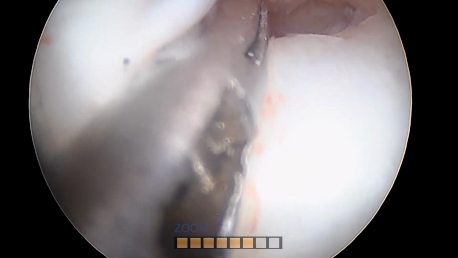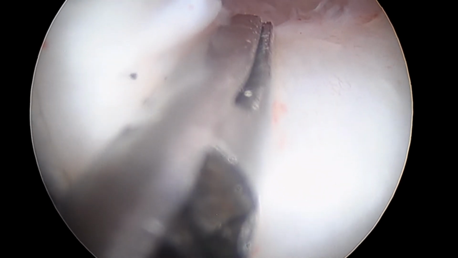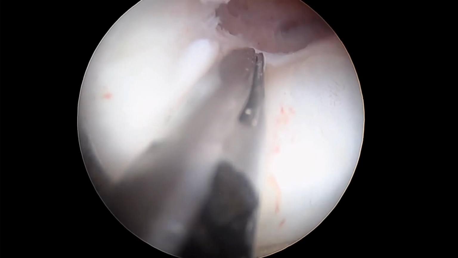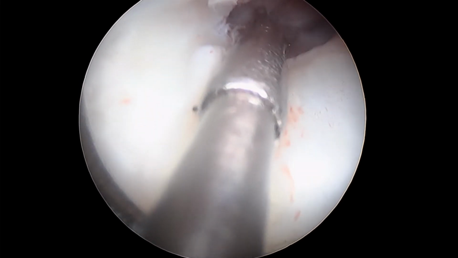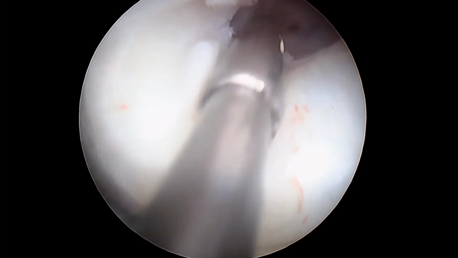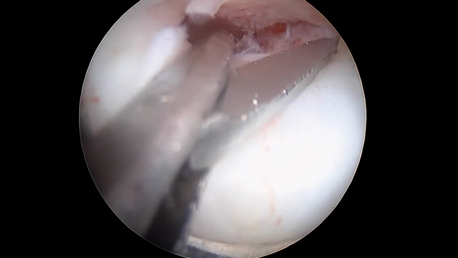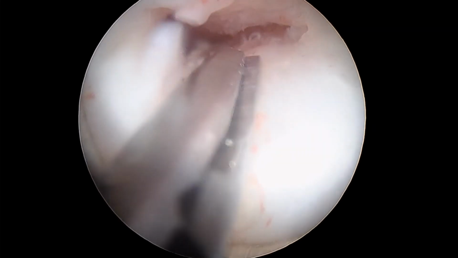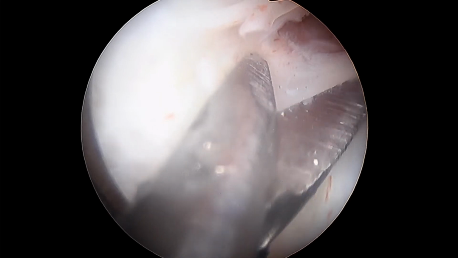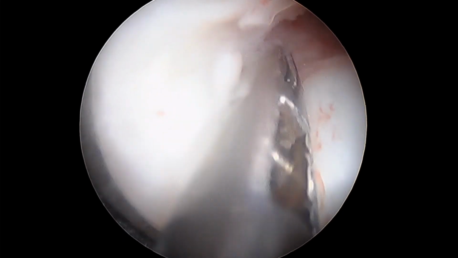It's usually much better and more comfortable to start from the periphery to the center. The distension pressures of the uterus can range between 100 to 200, and slowly you begin to create a cavity.